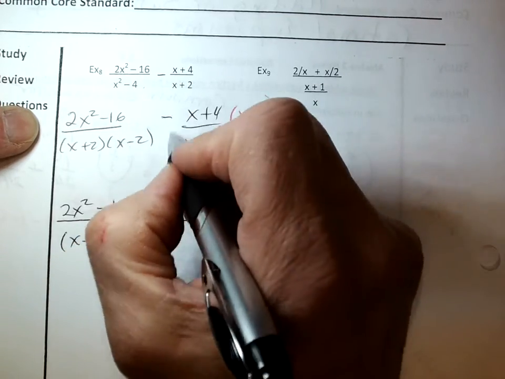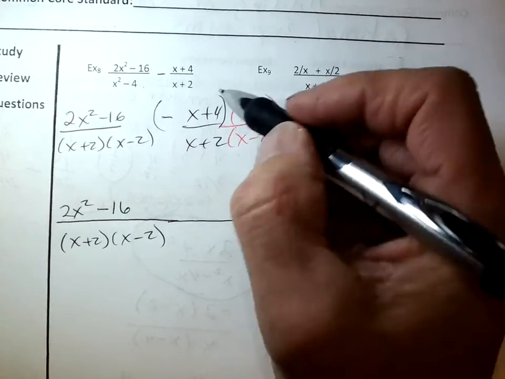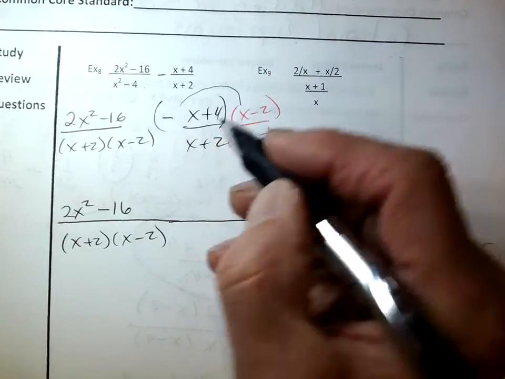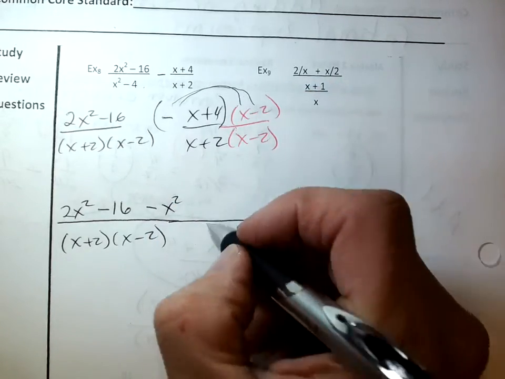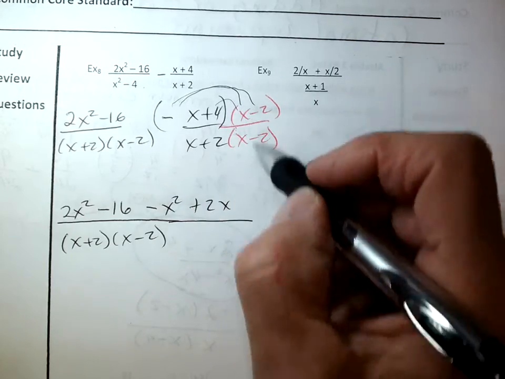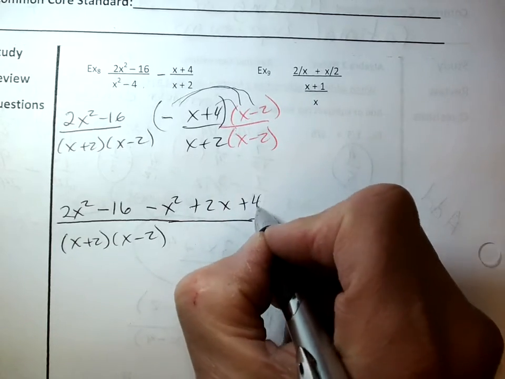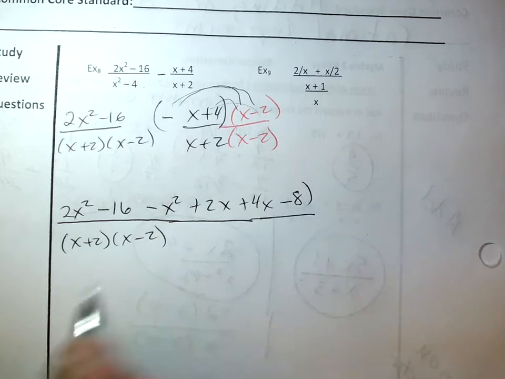And then we're going to do some distributive property here. We're going to do our FOIL. We're going to get a negative x squared, positive 2x, positive 4x, minus 8. Okay?